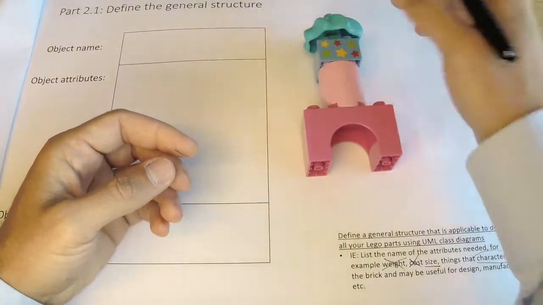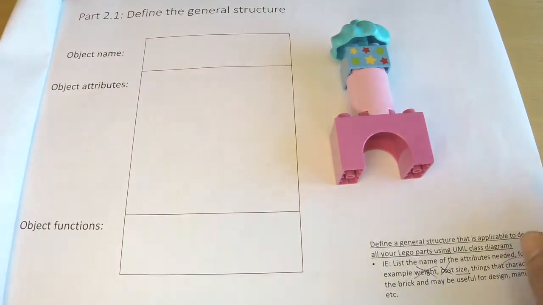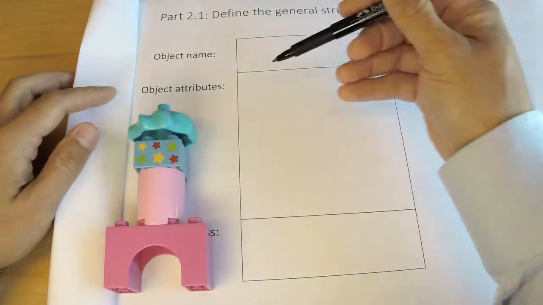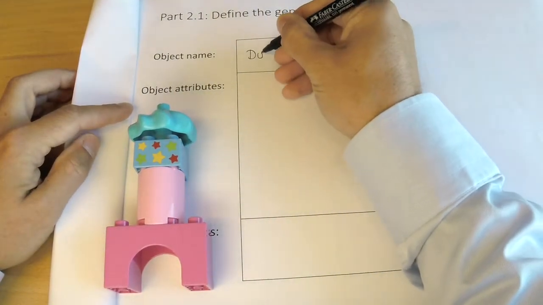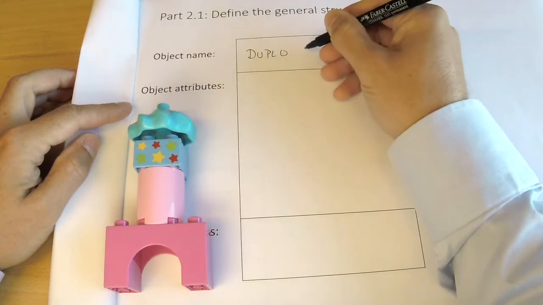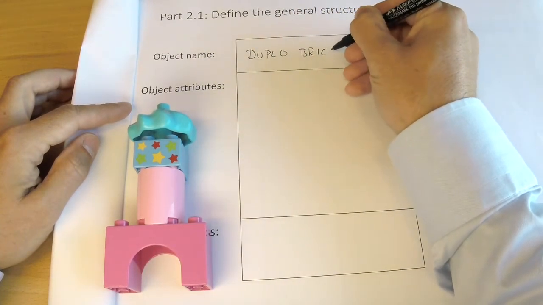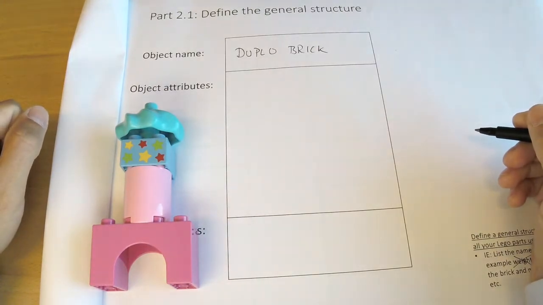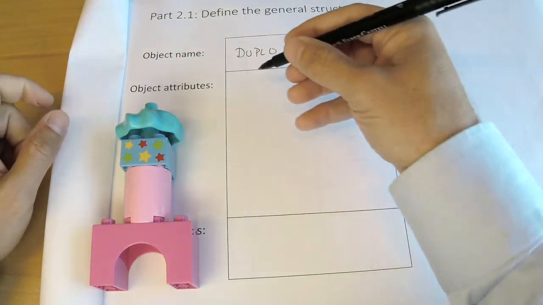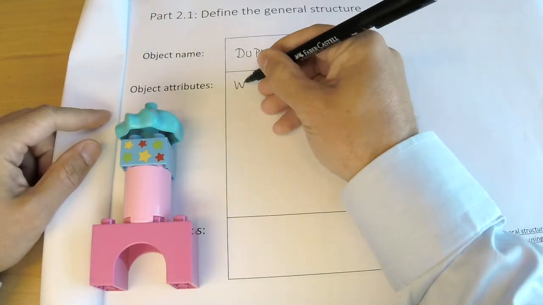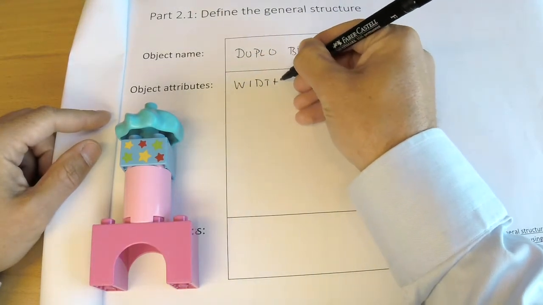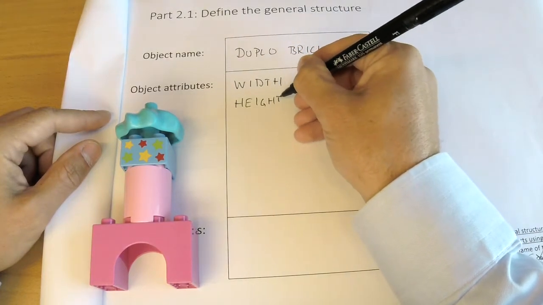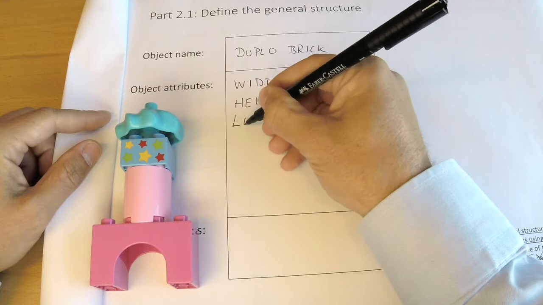So just to get started, I would call this Duplo brick. And thinking about what we talked about before, we have width, we have a height, and we have a length.